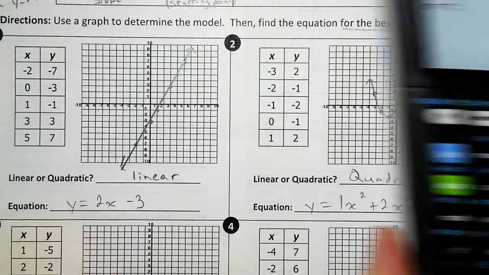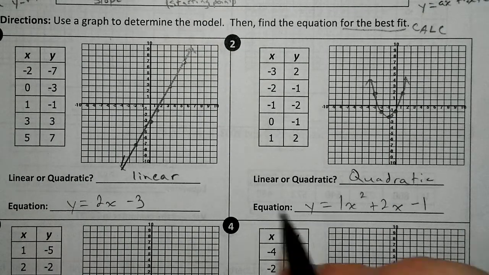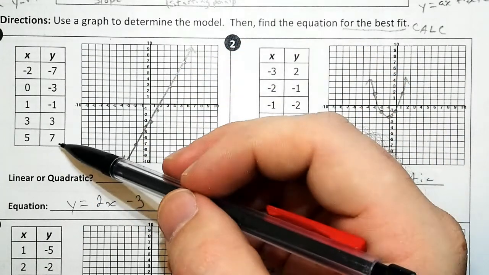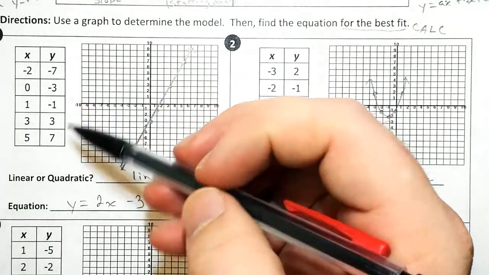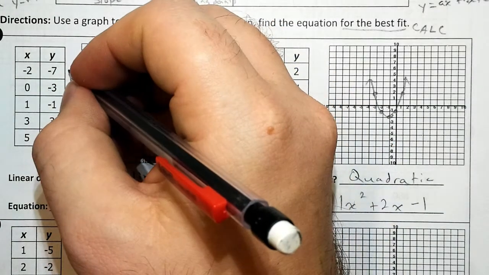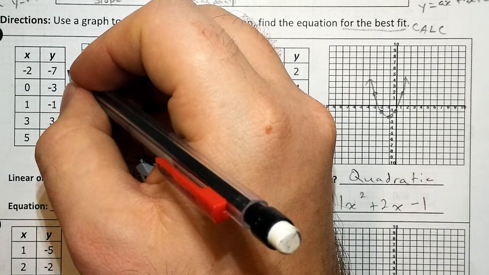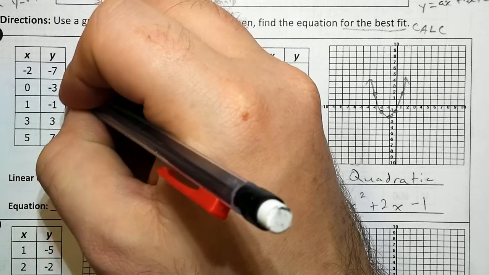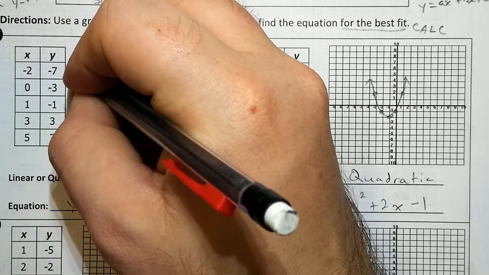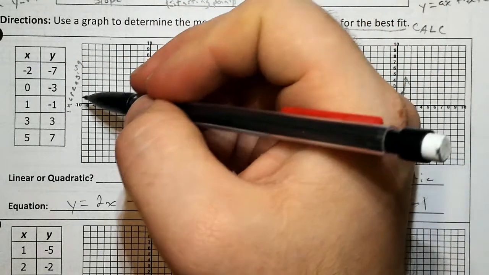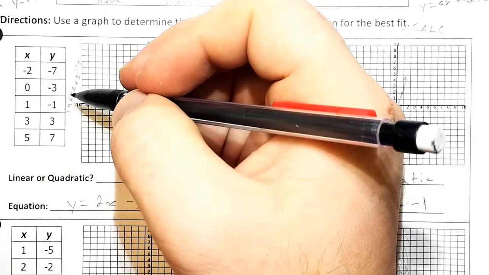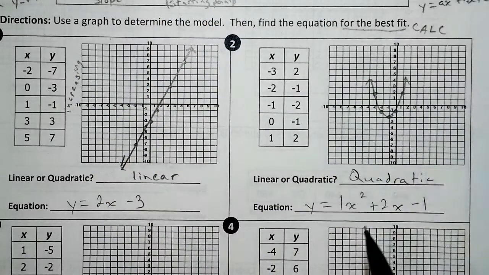Now, something I want you to notice, on our linear one, our y values were consistently increasing, right? As the x values went up, the y values went up. So for linear, you're either going to have increasing y values, or if the slope is negative, you'll have decreasing y values.